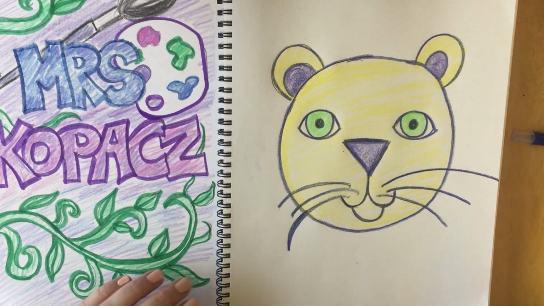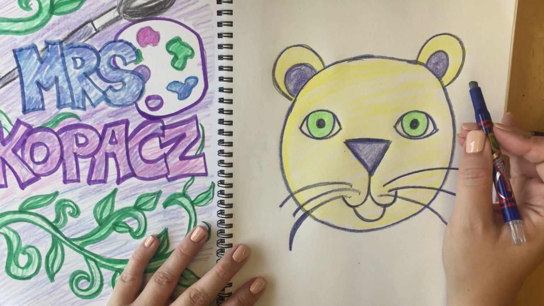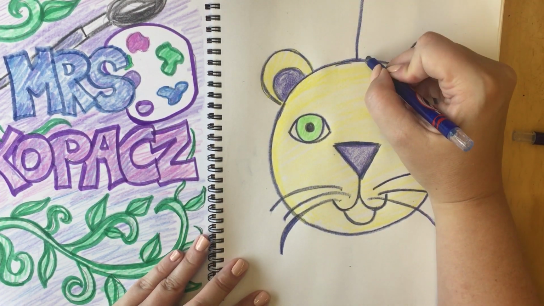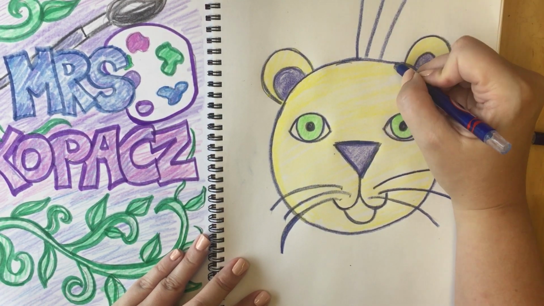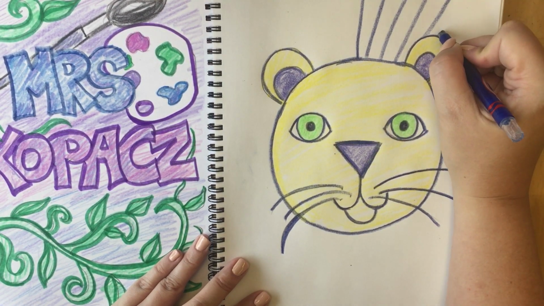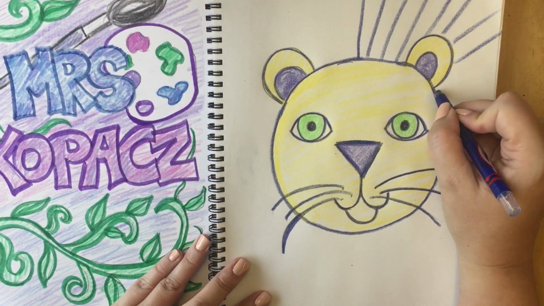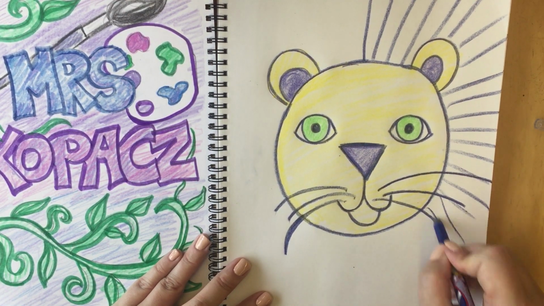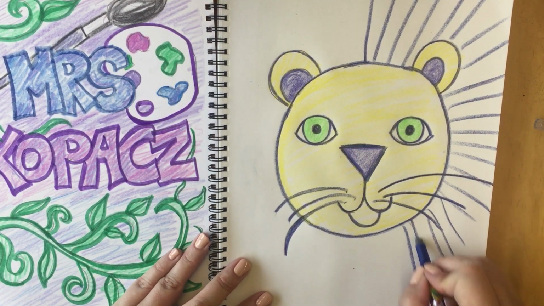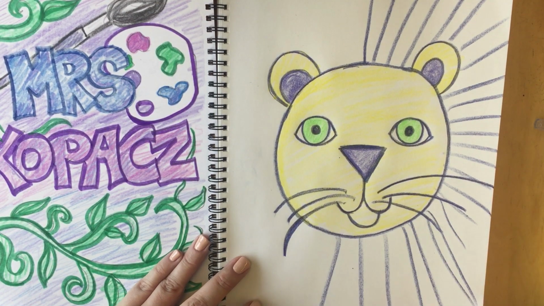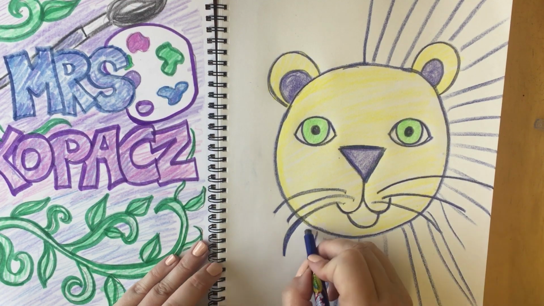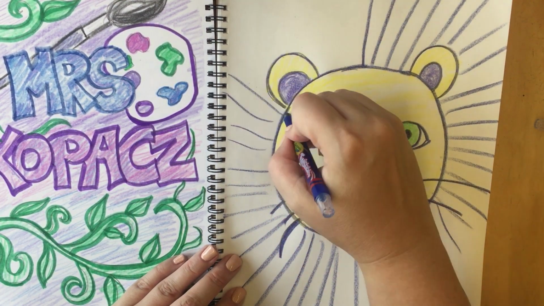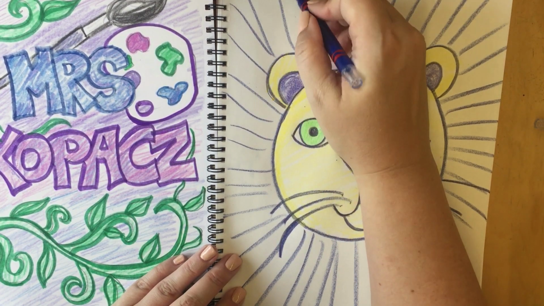Now comes my very favorite part of this video, and that's where we get to make the mane for the lion. So what I'm gonna do is just touch the lion's circle, and sometimes I also touch his ears, and I'm gonna go all the way around with straight lines. So I just keep going all the way around, and I'm gonna fill this whole entire paper up with straight lines. This is a really great way to make texture on your lion, and it'll start to really look like fur.